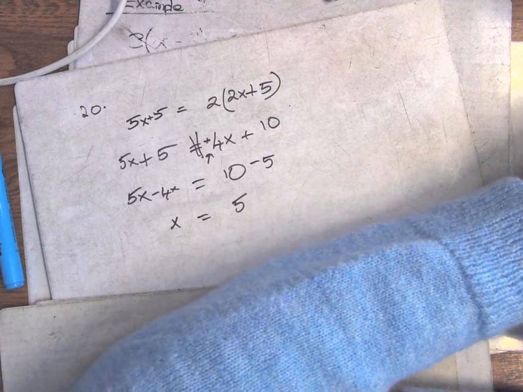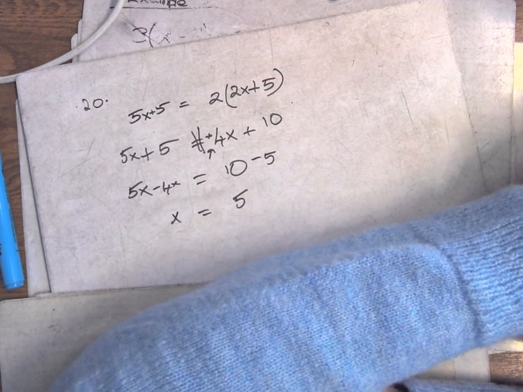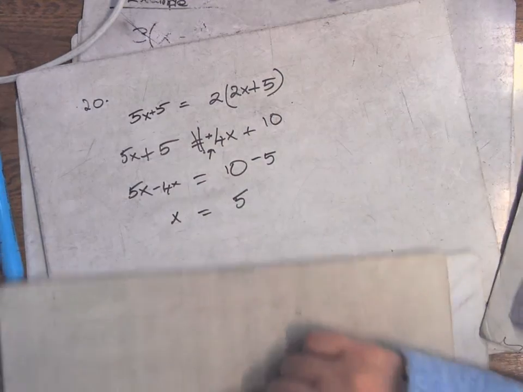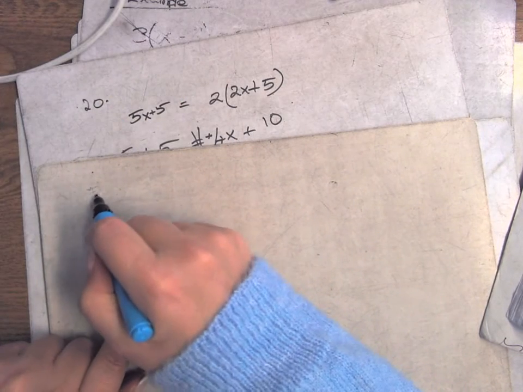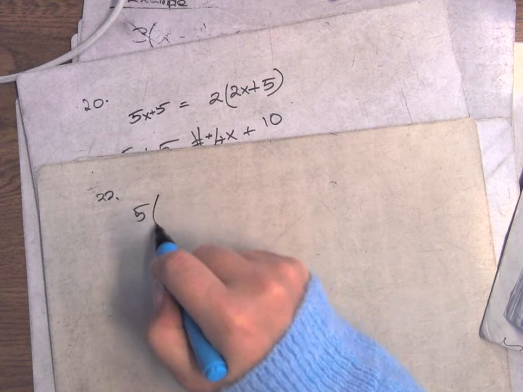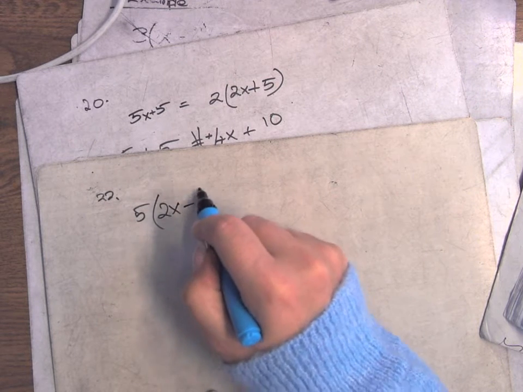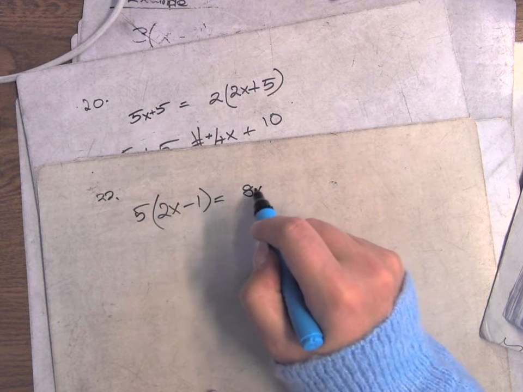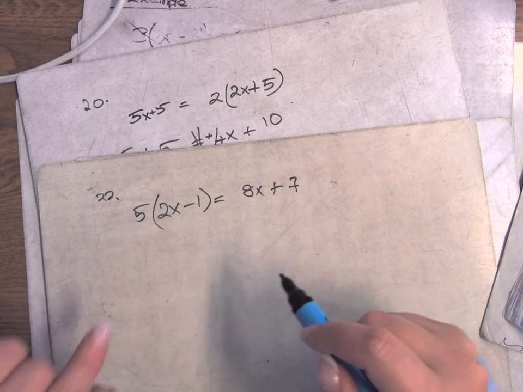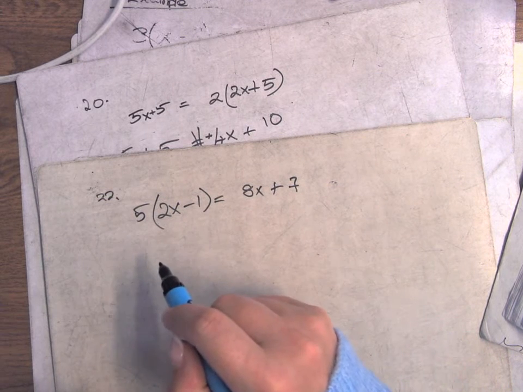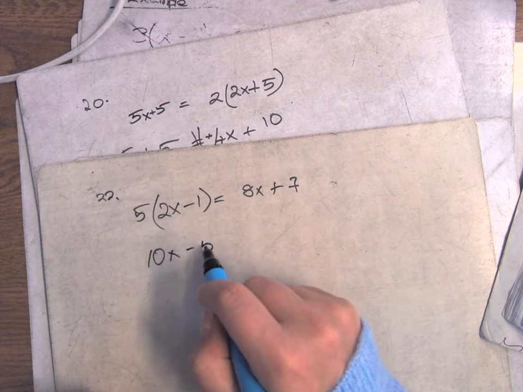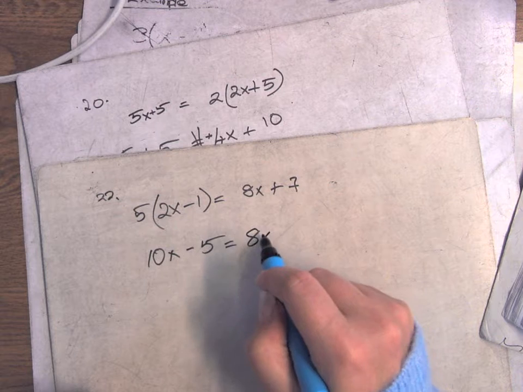The answer to question 2.4, number 22, is x is 6. Did you get x is 6 for 22? Who did not get x is 6 for 22? Okay, so for 22, I get 5 times 2x minus 1 equals 8x plus 7. So you have to multiply into the bracket on this side. Multiplying in here, what will I get? Thank you, 10x minus 5 equals 8x plus 7.